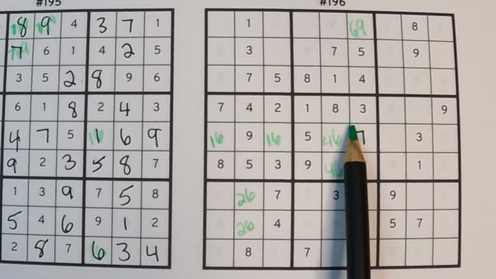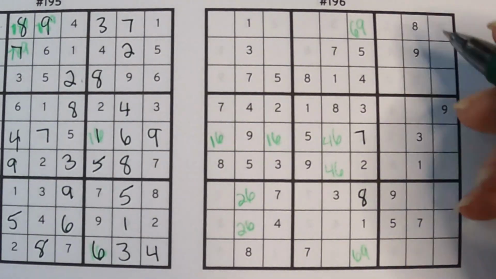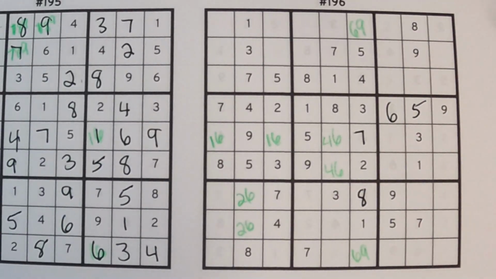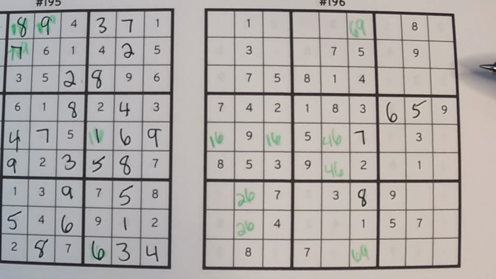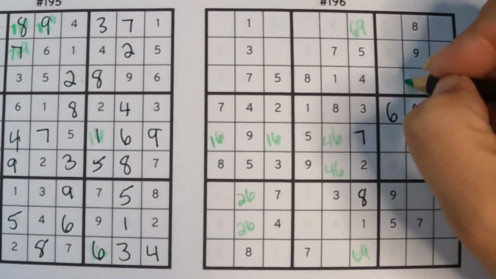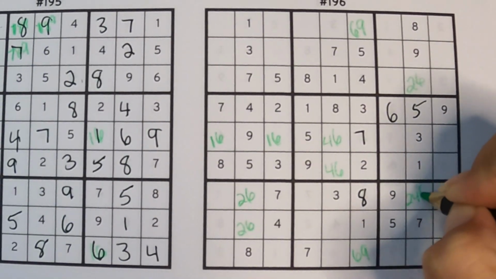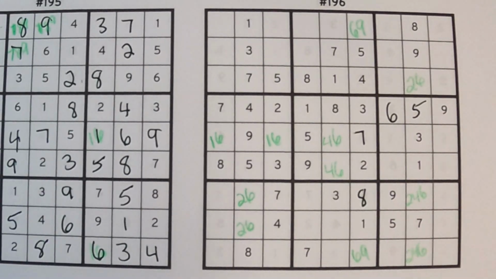For this row, we're missing a 5 and 6. We've got a 5 here, so 6, 5. For this column now, we're missing 2, 4, and 6. We've got a 4 here, so 2, 6, no help here, 2, 4, 6, no help here, 2, 4, 6.